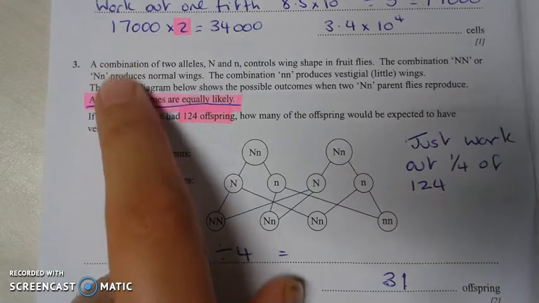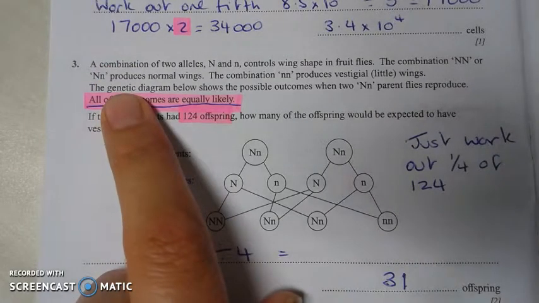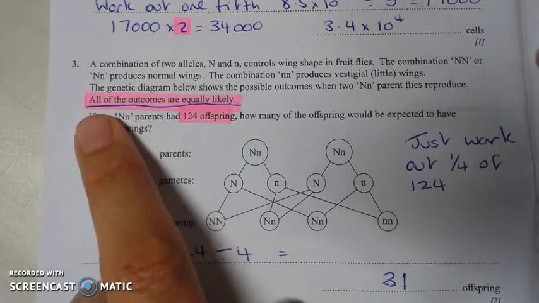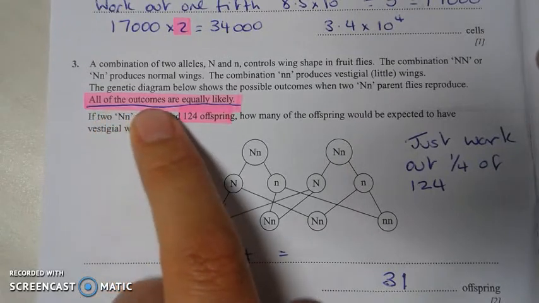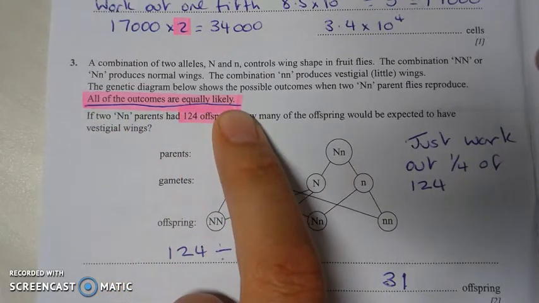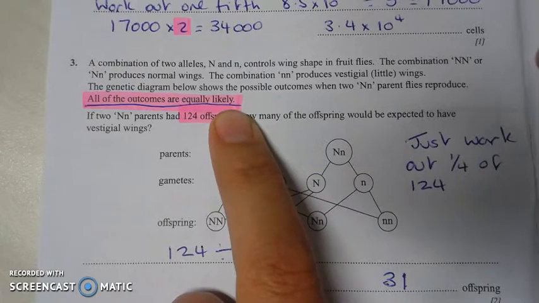Now you might look at all of that and think, gosh, that's a lot to take in. And if this sort of question was asking you to predict what the wings would be like, we could do that. But this is a maths question. And this is the clue here. All of the outcomes are equally likely. So every single outcome is going to be the same.